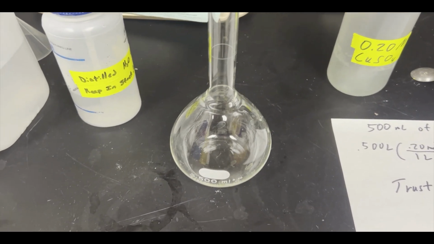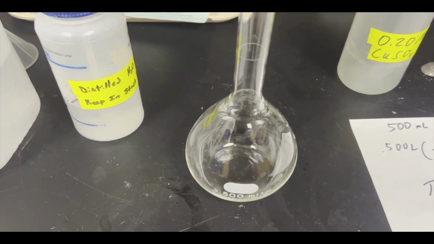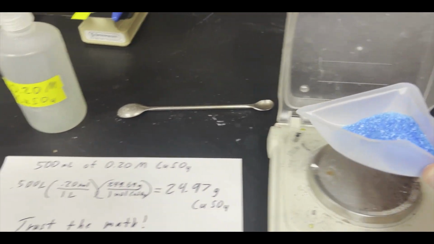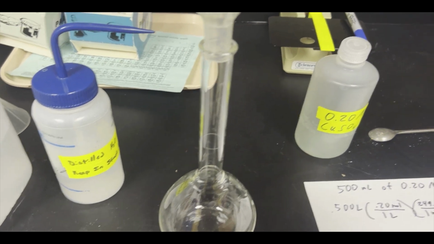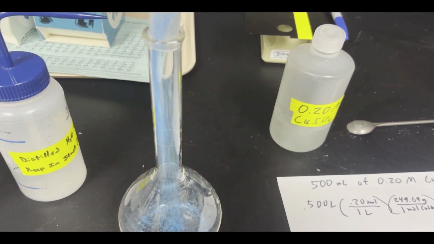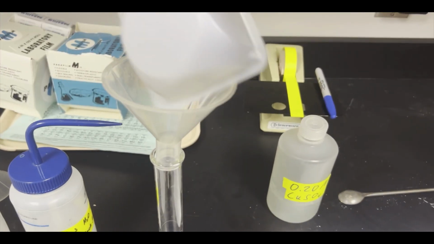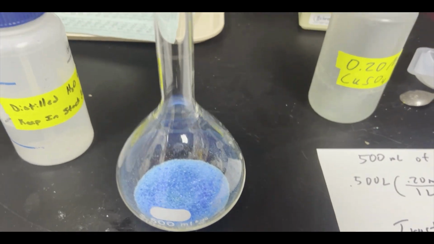Now, you can do it one or two ways. You can add a little bit of water first. That is kind of a standard way of doing it. But you can also start with the solid if you prefer. So I'm going to start with the solid because I don't like it when the solid touches a wet neck of a flask, and that actually causes it to stick. I just don't enjoy that.